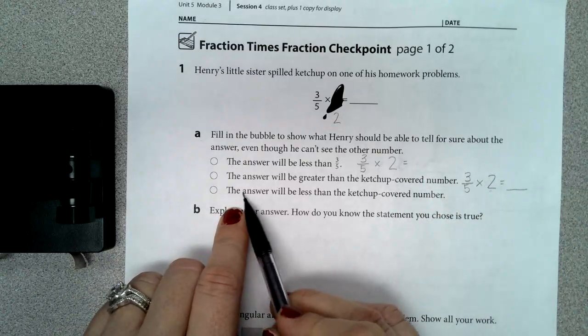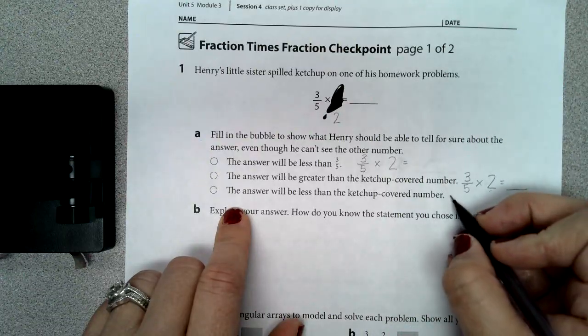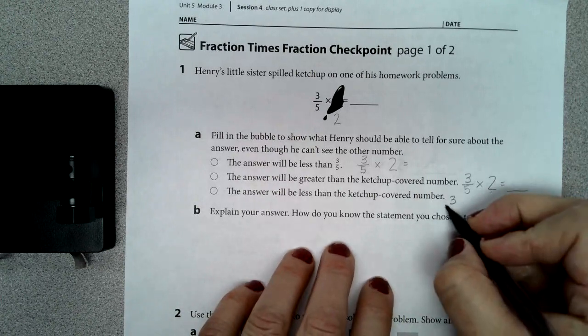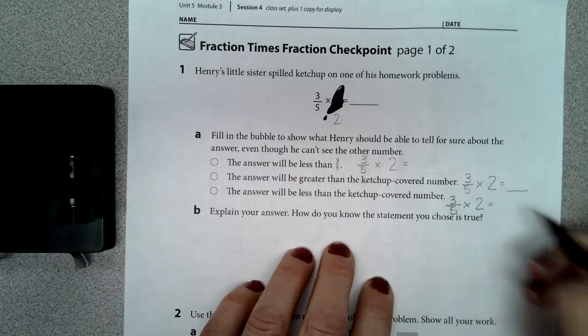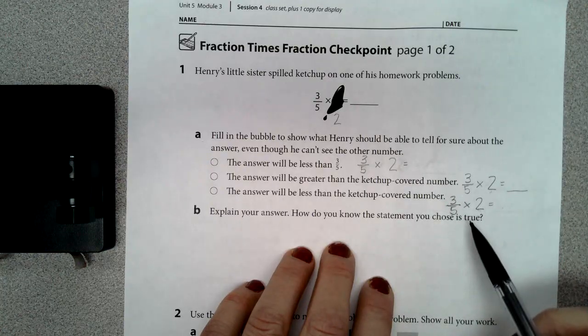The last one: the answer will be less than the ketchup covered number. So if you write it again, is the answer less than the ketchup covered number, which is 2? You have to choose which one's correct.